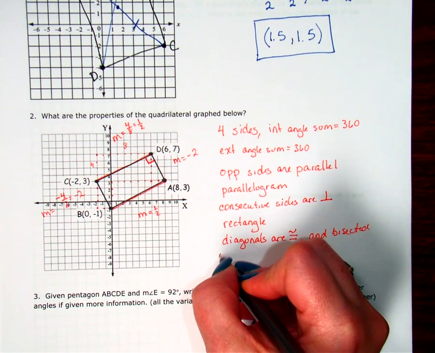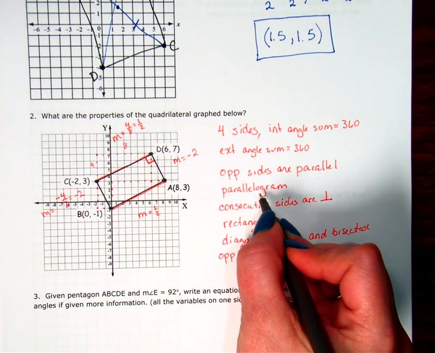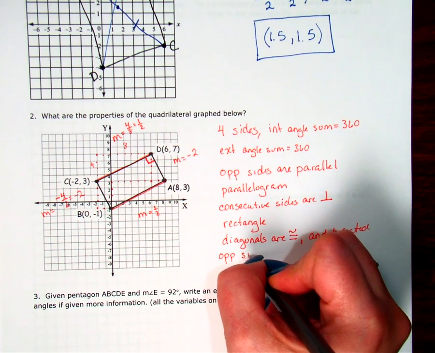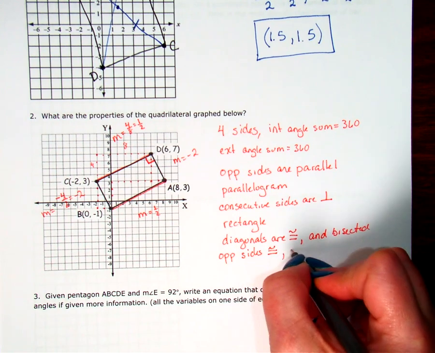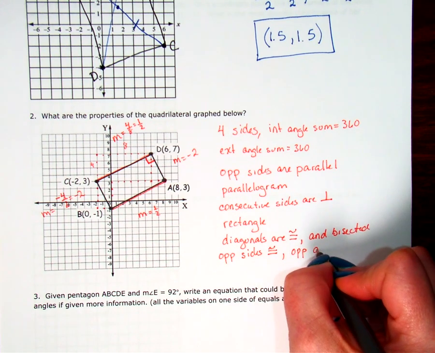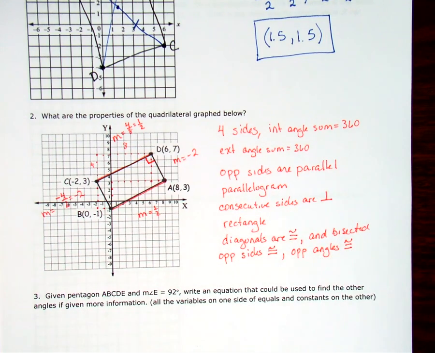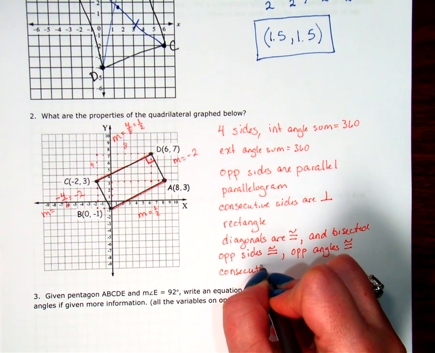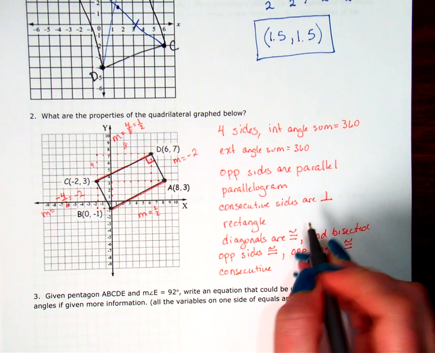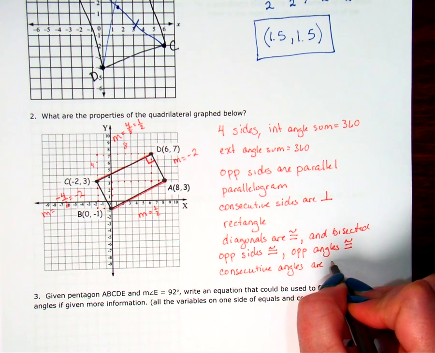My opposite sides are congruent. And I don't have to do the distance formula and find that out. Because I showed it's a parallelogram, I know my opposite sides are congruent. My opposite angles are congruent. Okay? So I've got opposite sides congruent, opposite angles congruent, consecutive sides, or sorry, angles. My consecutive sides are perpendicular. My consecutive angles are supplementary.